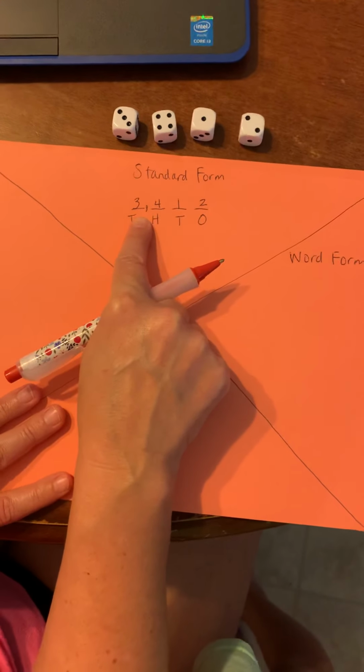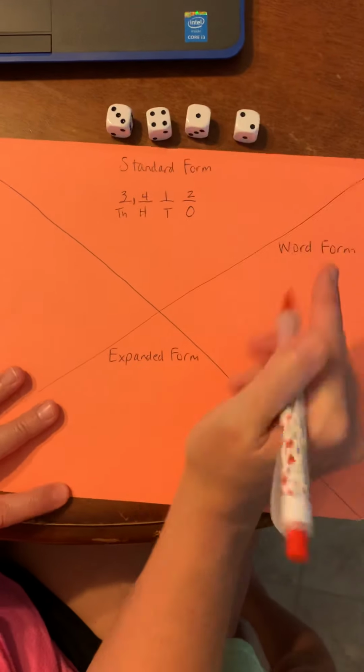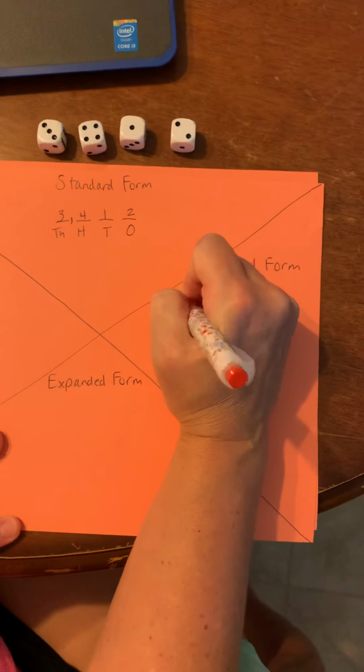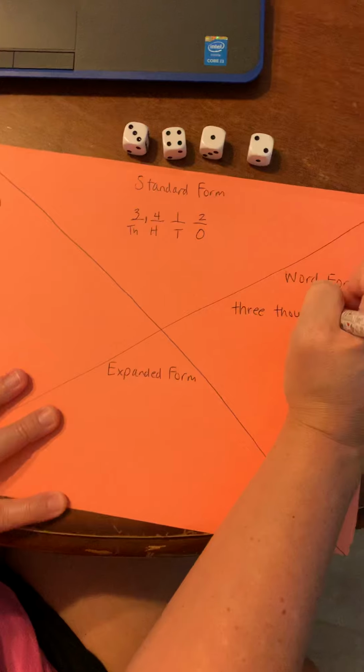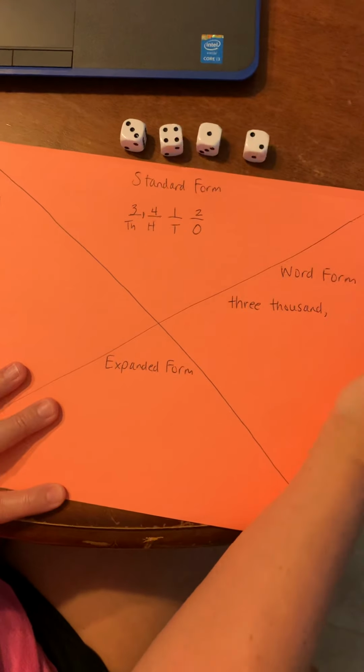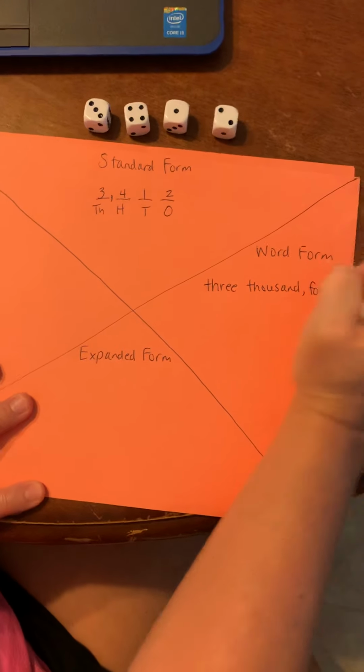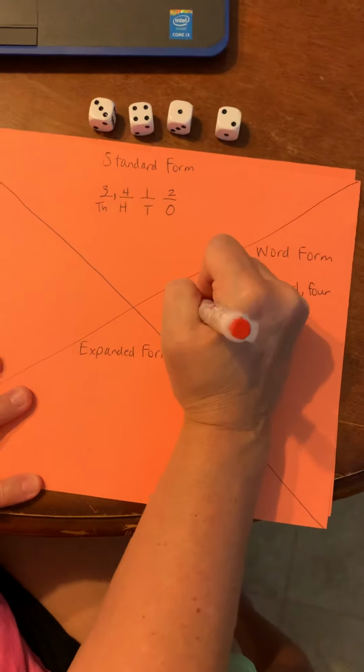Now I'm going to come to word form, and I'm going to be writing this number that I created in word form. So it would look like this. I'm going to write the word three thousand, comma, four hundred, and then I'm going to write the word twelve. That's how that number would look in word form.